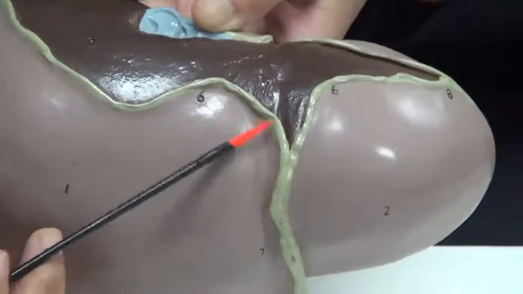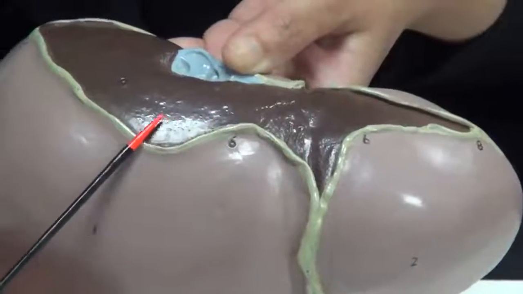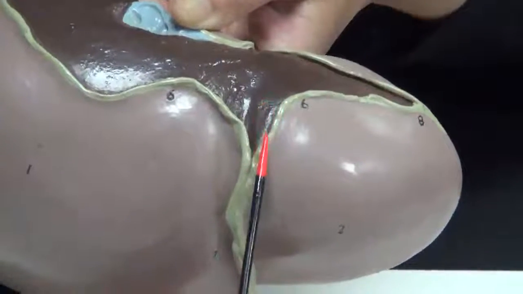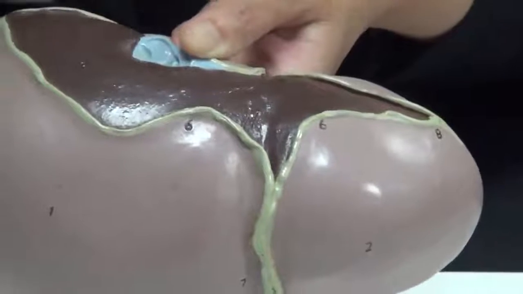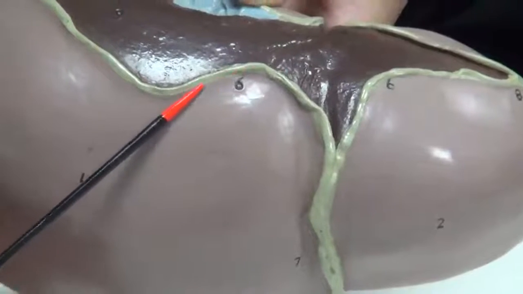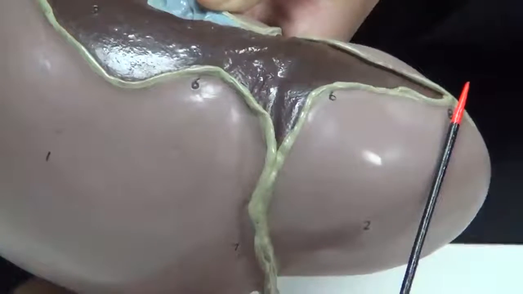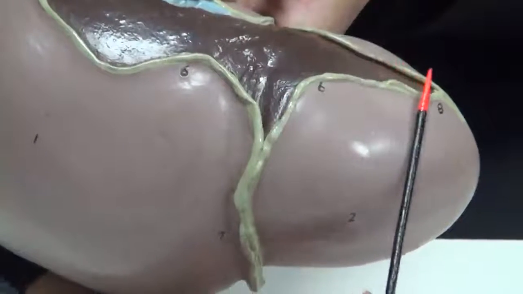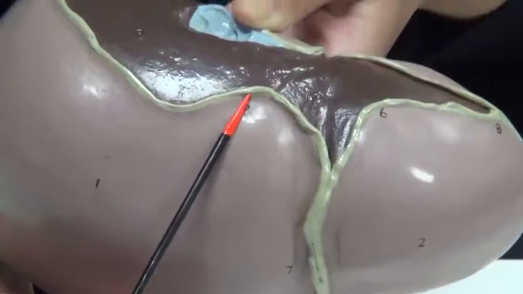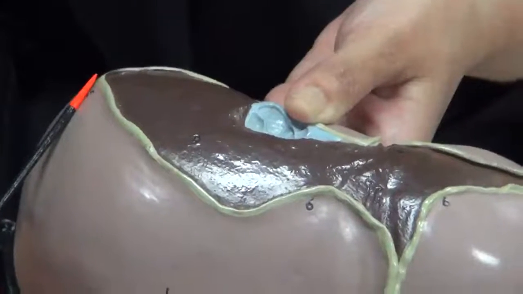This is the coronary ligament. Right coronary ligament, left coronary ligament. This is the right anterior layer of the coronary ligament, and the left anterior layer of the coronary ligament. The left anterior layer of the coronary ligament ends as the left triangular ligament. The right anterior layer of the coronary ligament ends laterally as the right triangular ligament.